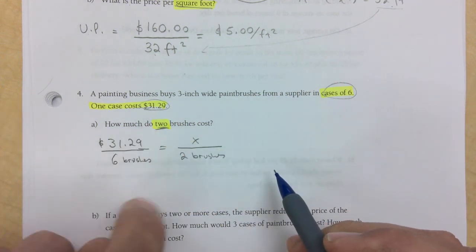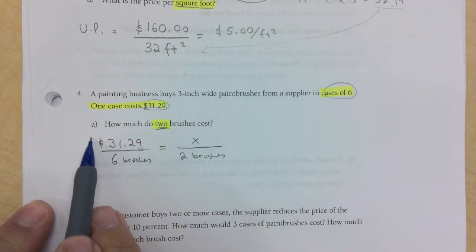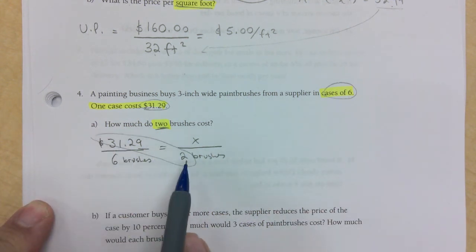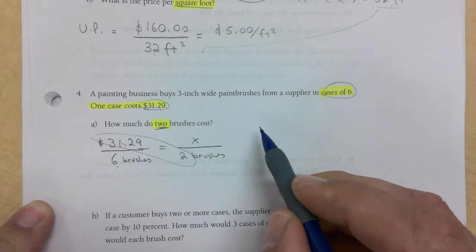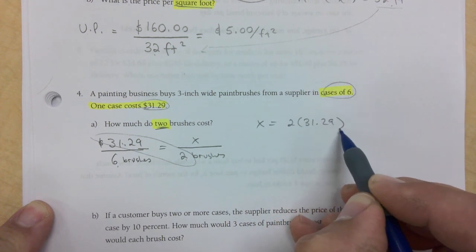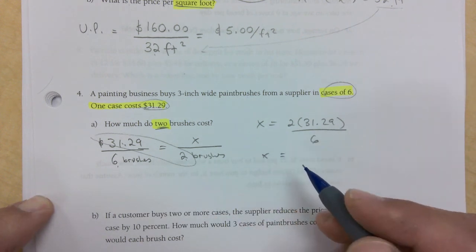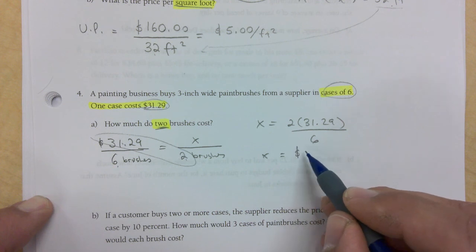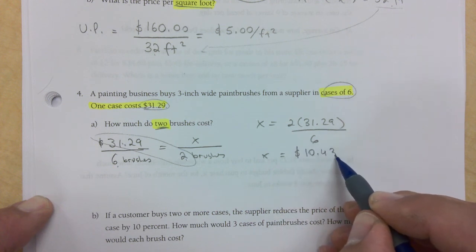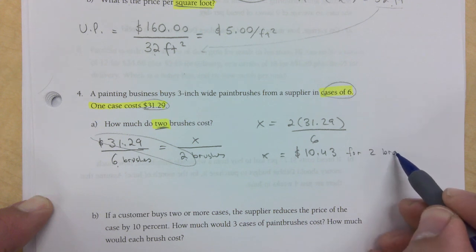I'm just going to set it up like this. It's a proportion because they're not asking me for unit price here. But this is true, right? So you multiply here, divide by 6. So it'd be 2 times 31.29 divided by 6, and you get 10.43 for 2 brushes.